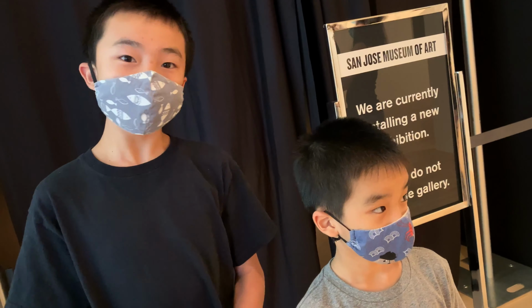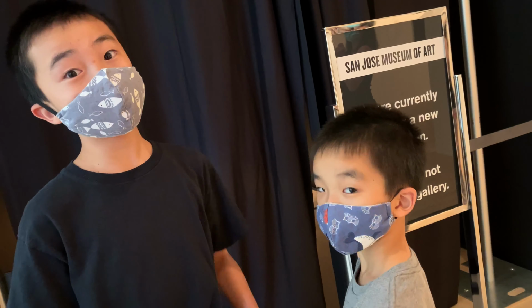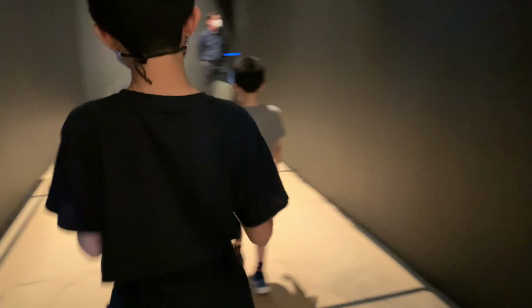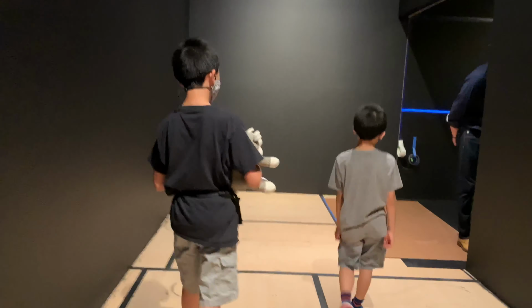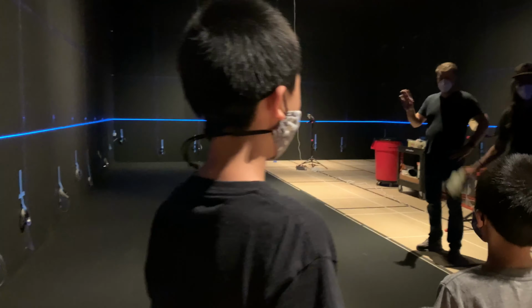We're gonna take a sneak peek at this exhibit. It's a work in progress. It's based on the model that we saw downstairs earlier, and it's called Factory of the Sun. Let's go inside. Here we go.